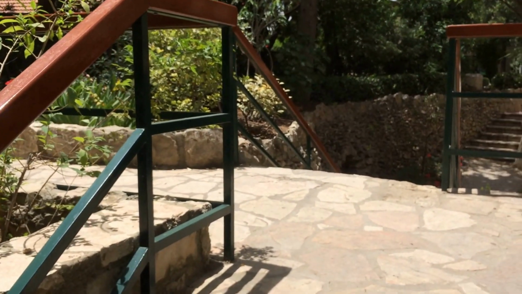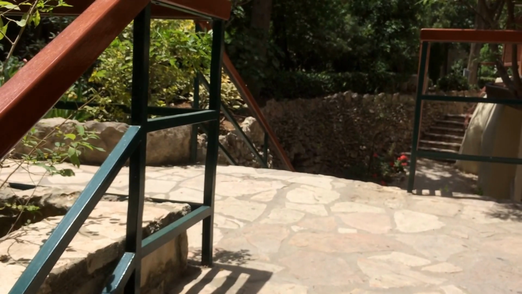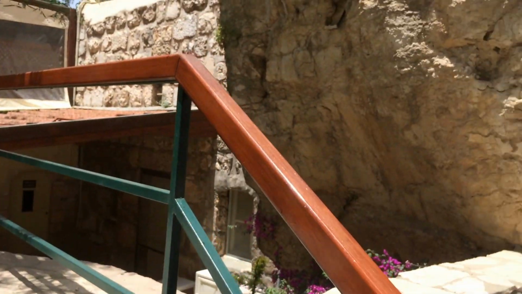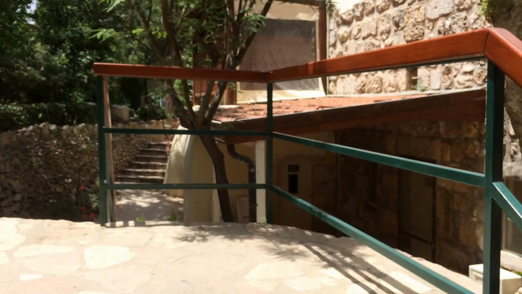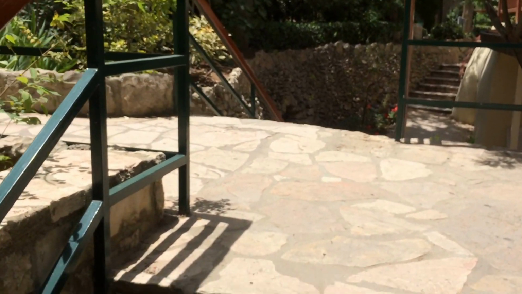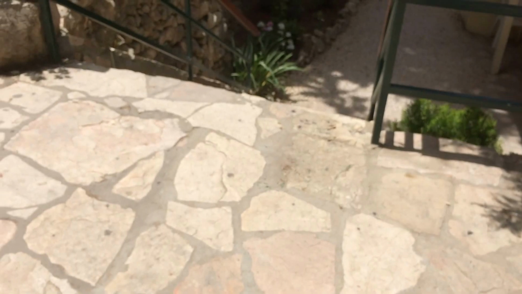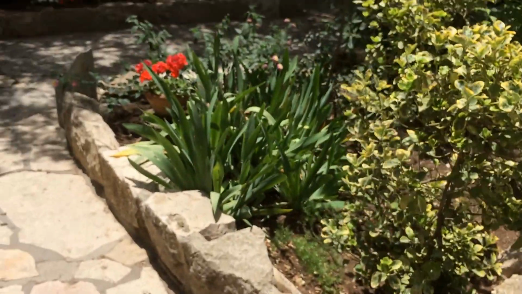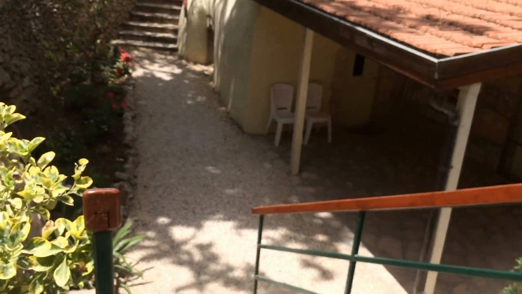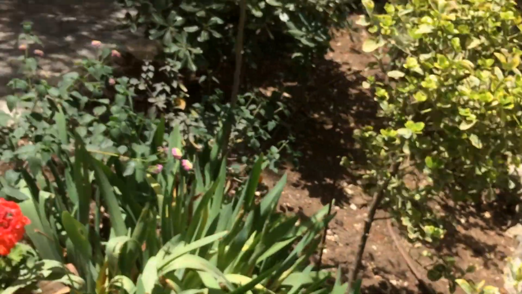So the Garden Tomb Association, they don't have any signs that label this place as a place of crucifixion. Now let's just move on and go through the garden tomb. This is another place I've seen them have services down there. But get back on the path.